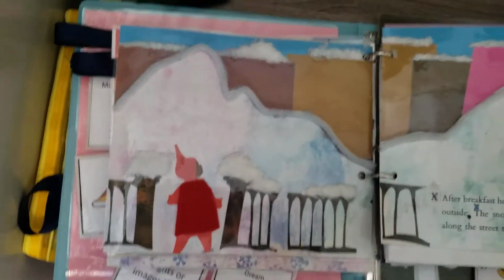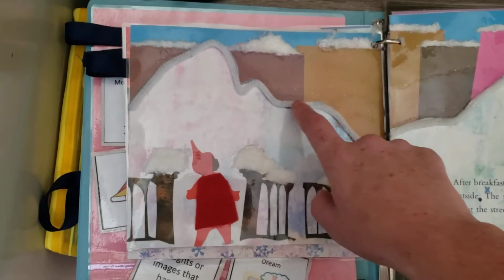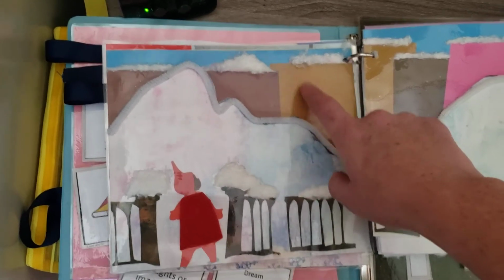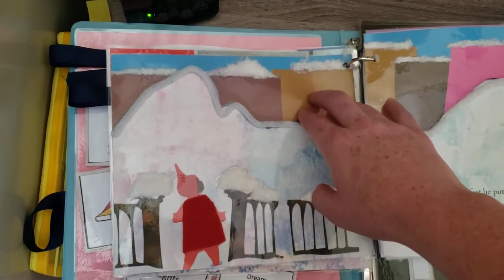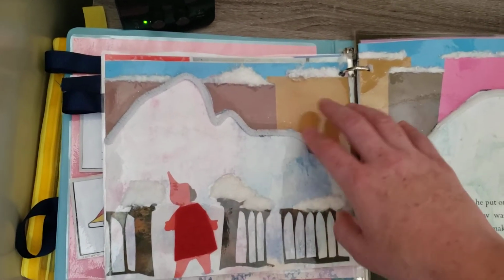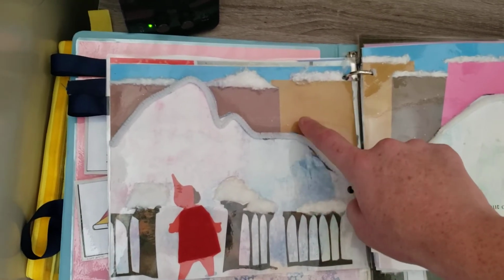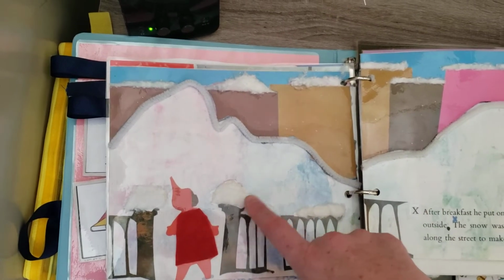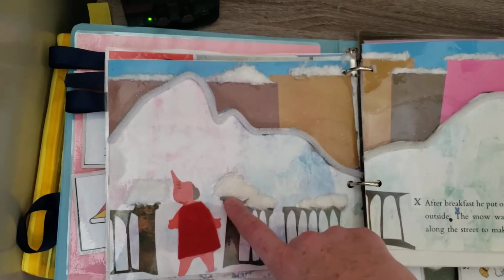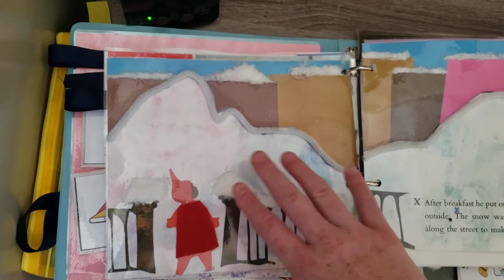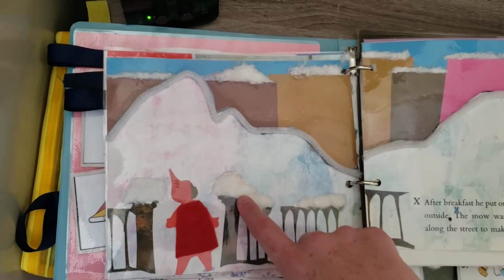Now here's where I began to use white pipe cleaner, because if you notice, it goes from dull to really bright, and I didn't want the transition to overwhelm certain students. So I went from dark to a more dull white to a bright white. Again, I used red felt for his snowsuit. I will be calling it a jumpsuit. It's just something I do. And then I used cotton for snow.